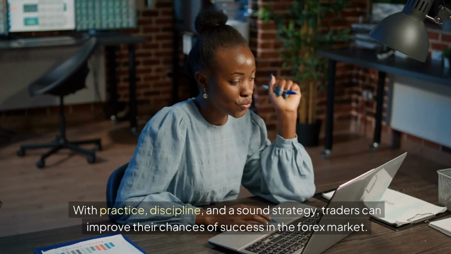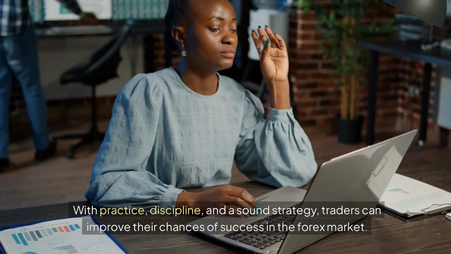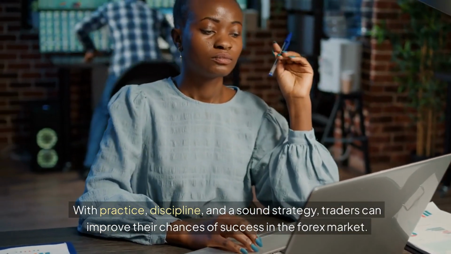With practice, discipline, and a sound strategy, traders can improve their chances of success in the forex market.